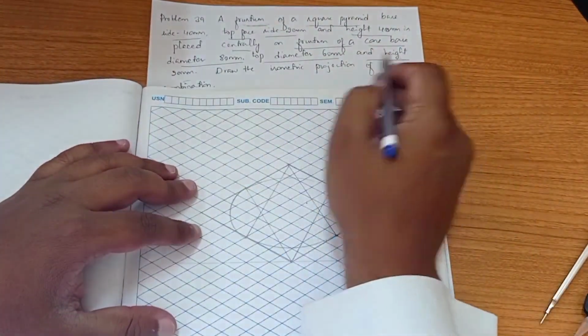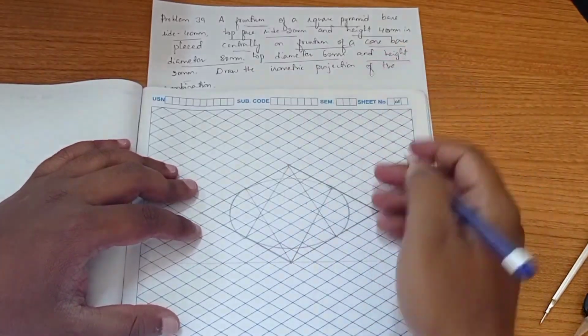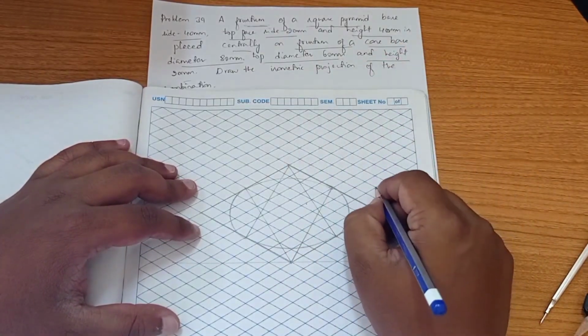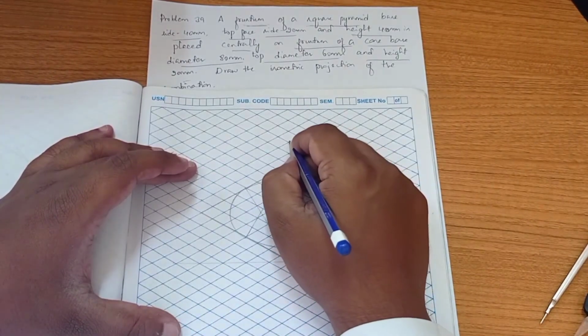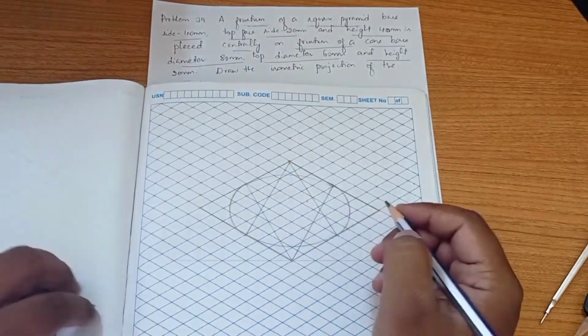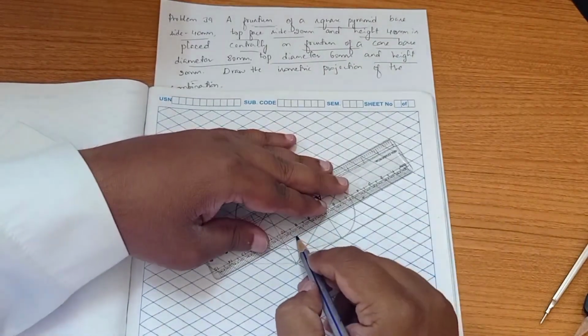Now the top circle is at a height of 20 mm, so we consider a height here of 2 boxes. Don't draw a vertical line here. You have to just count the 2 boxes and draw again a box of 80.